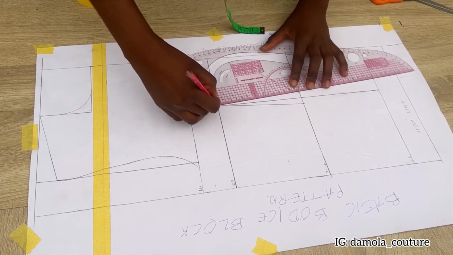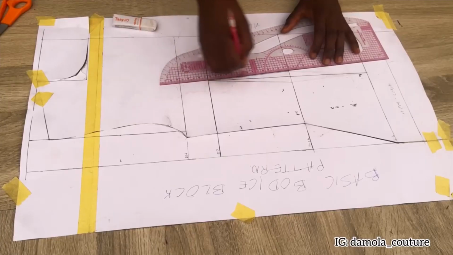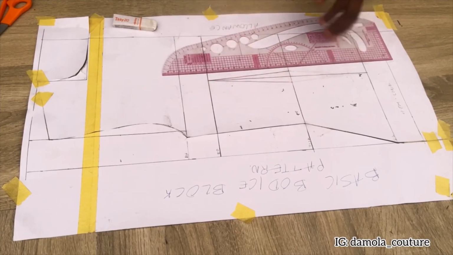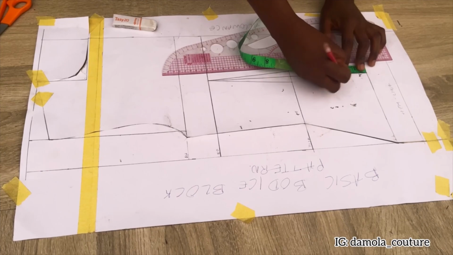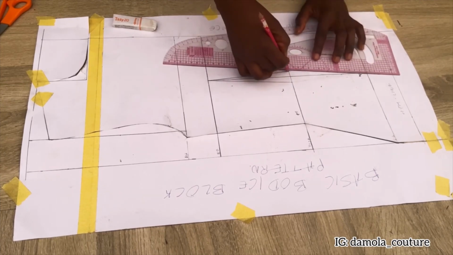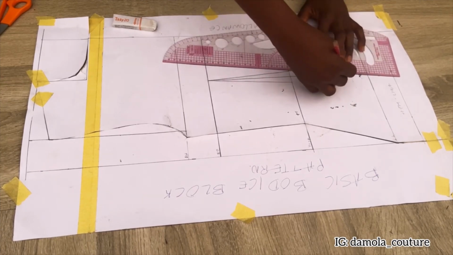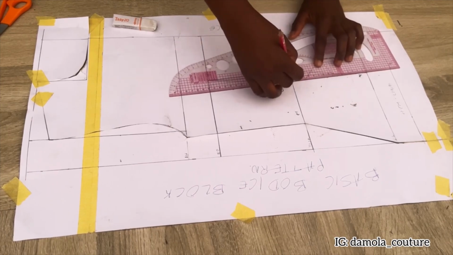Now the only difference here is that we are not coming down by 1 inch from our bust point, we are connecting directly to our bust point. So we are going to go ahead and measure the distance between our bust point to our half length dart, and we are going to minus 1 inch from it, and we are going to input our answer on the lower part of our diamond dart.